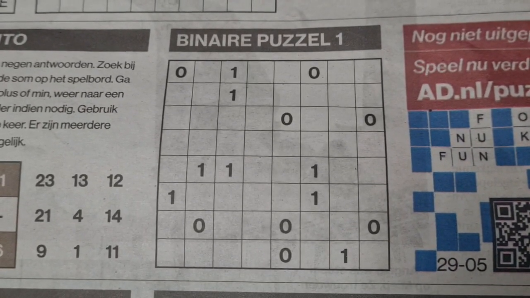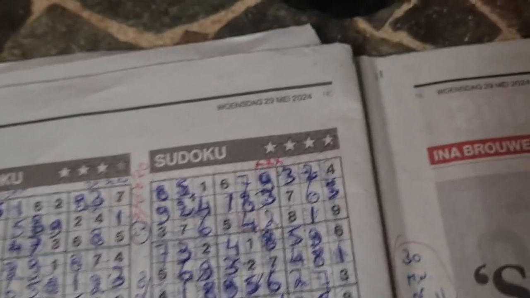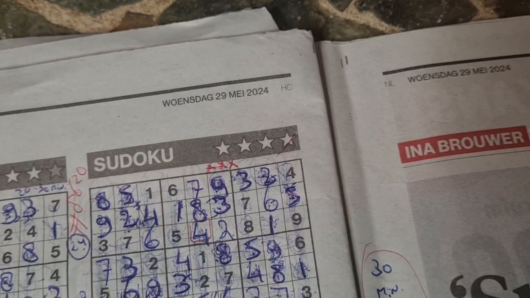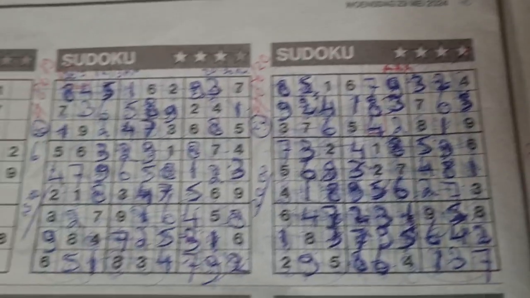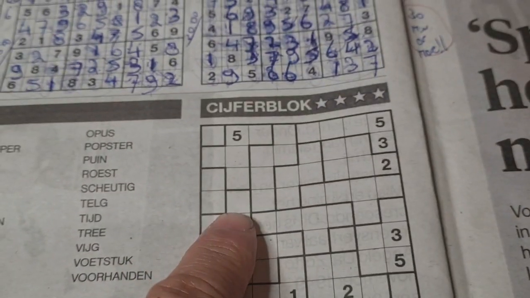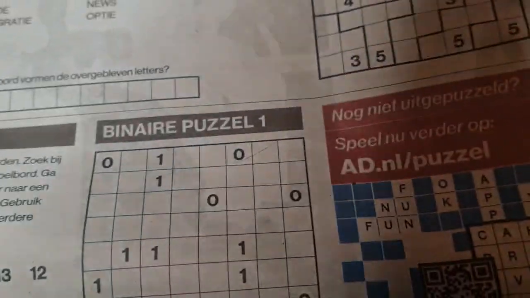Welcome back with the third puzzle in the additional of today's newspaper on Wednesday, May the 29th, 2024. And I've already solved two puzzles, the 3 stars and the 4 stars Sudoku. So two puzzles remain, the jigsaw Sudoku and the binary puzzle. Yes, it's binary time.